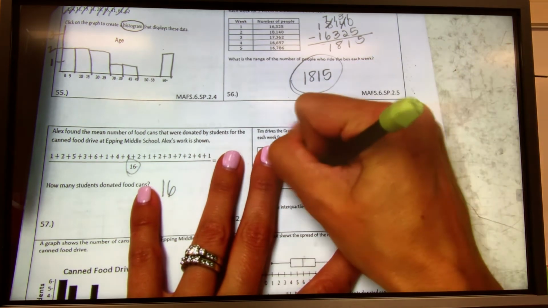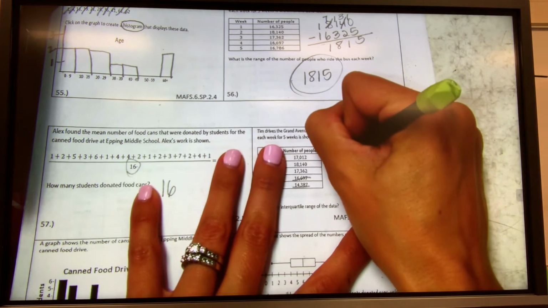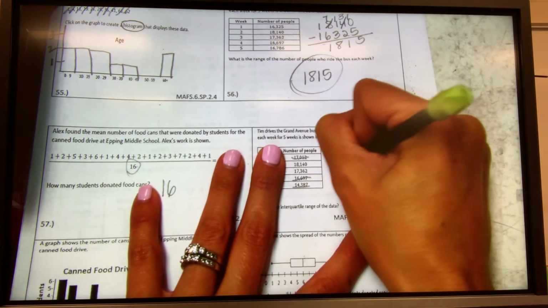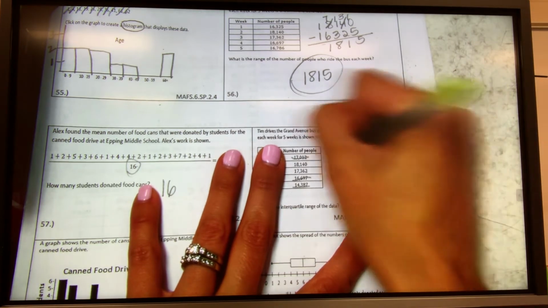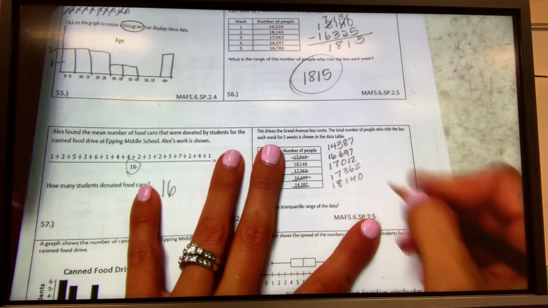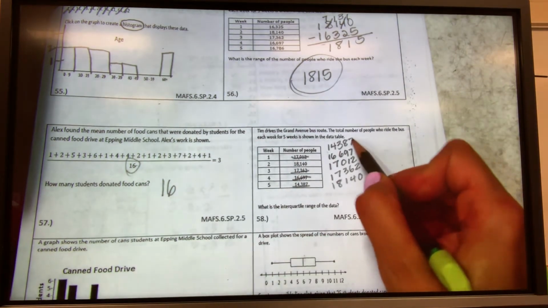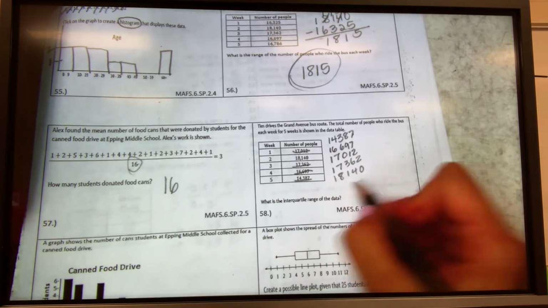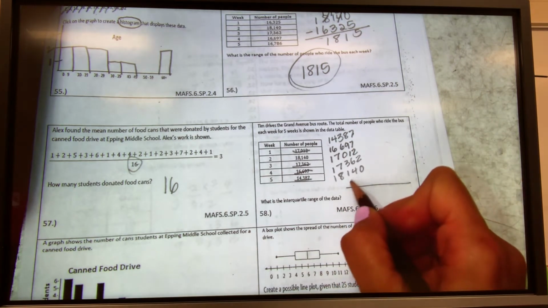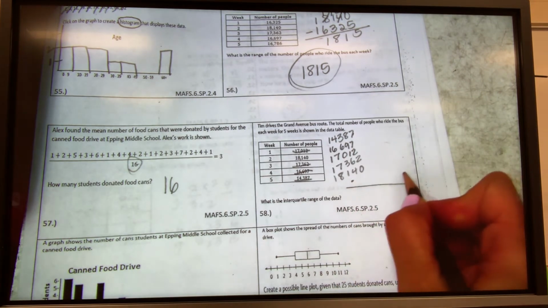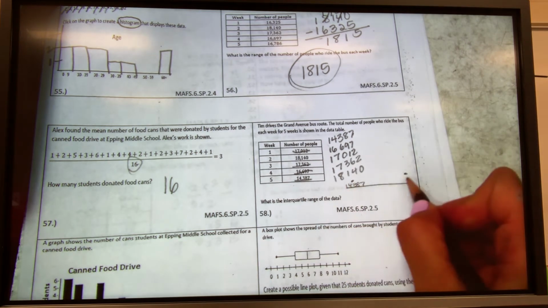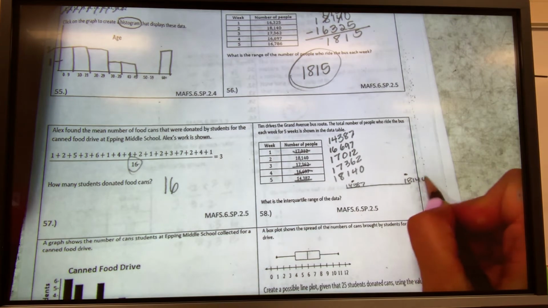14,387. 16,687. Then we got 17,12. 17,362. And then 18,140. Okay? So this is our minimum, this is our maximum. So if we were actually to create it, we have our minimum here and our maximum here. So this one would be 14,387 and this one would be 18,140, okay?